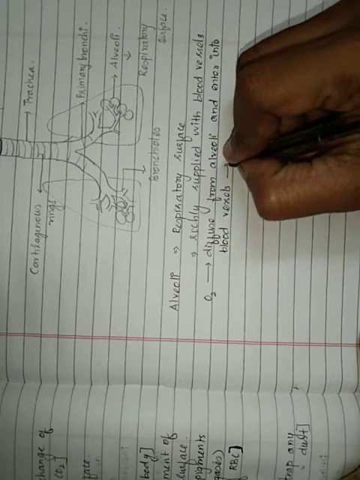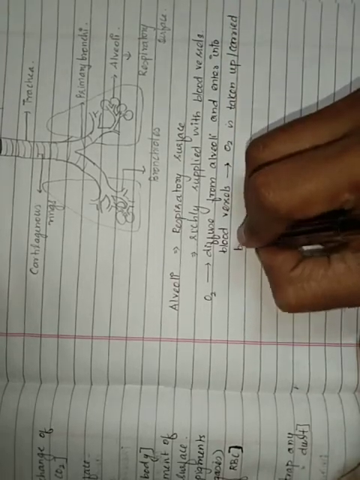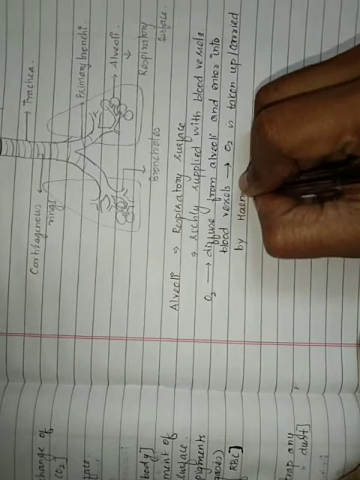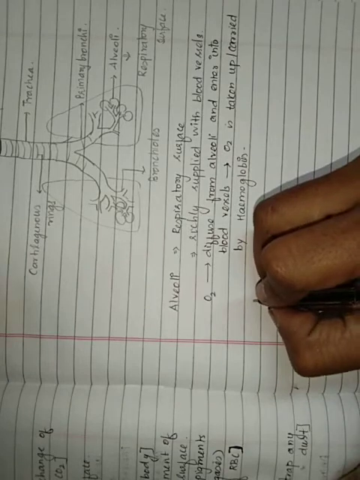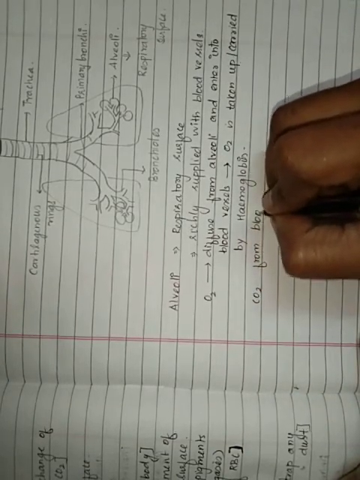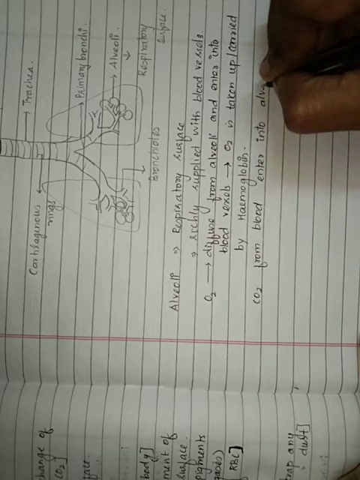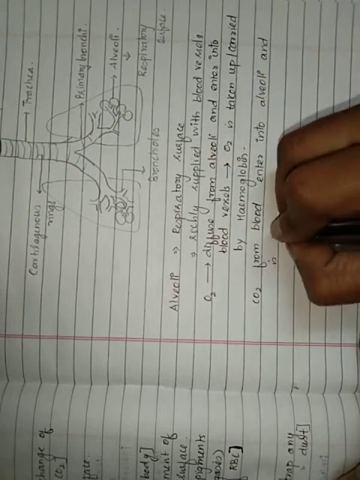In blood vessels, oxygen is taken up, or carried, by hemoglobin. Similarly, carbon dioxide from blood will enter into alveoli and is exhaled outside.